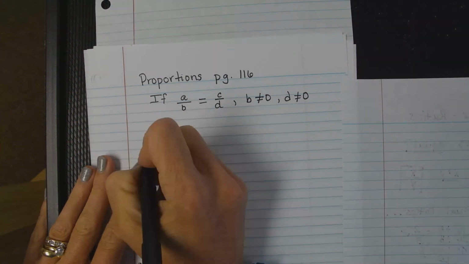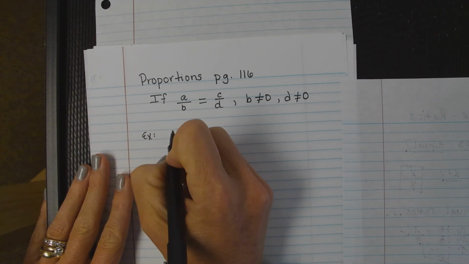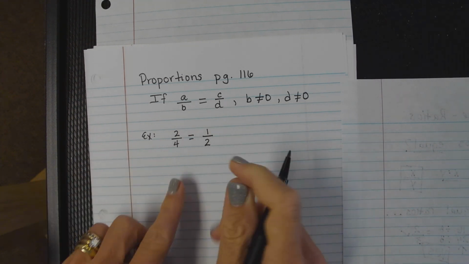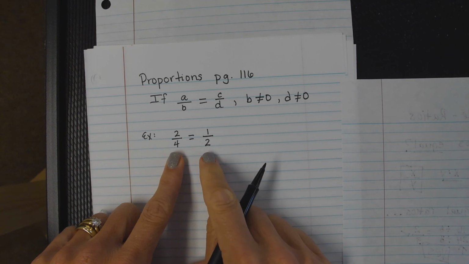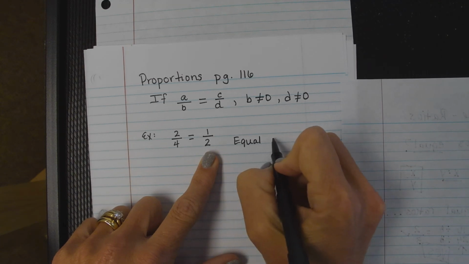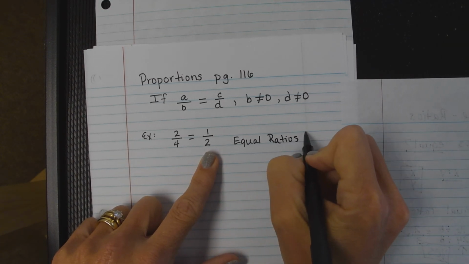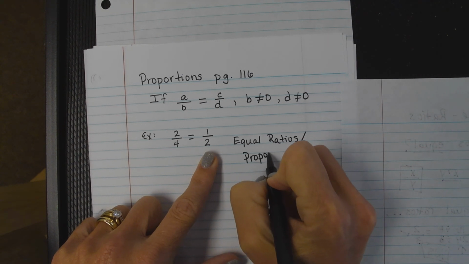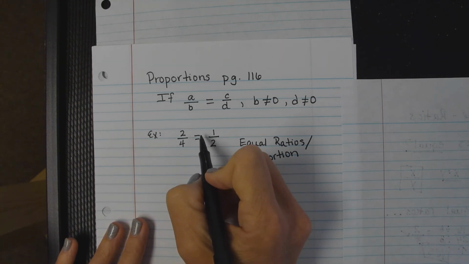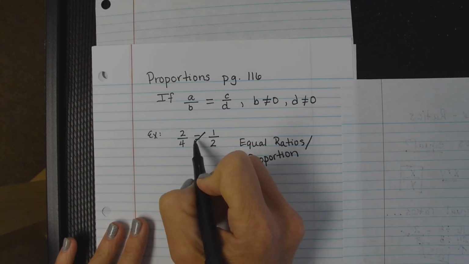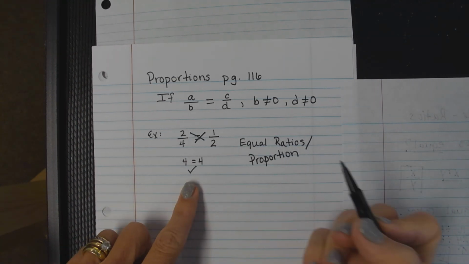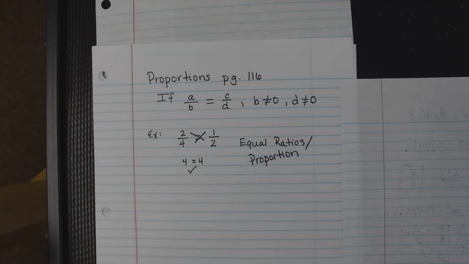So here is an example of a proportion. I will show you, so here is 2/4 and equal to 1/2. Those are equal ratios, 2/4, 1/2, equal ratios, also a proportion. Another way to check this, and I'm going to stop here, is you can cross multiply. 1 times 4 is 4, 2 times 2 is 4, equal. See, pretty easy. All right, I'm going to stop there.